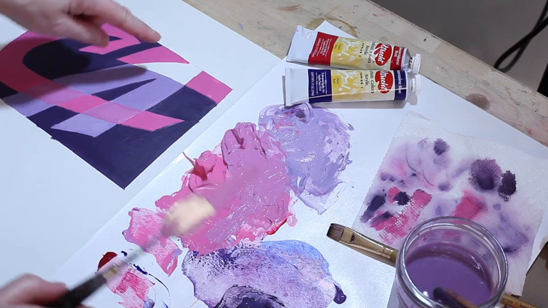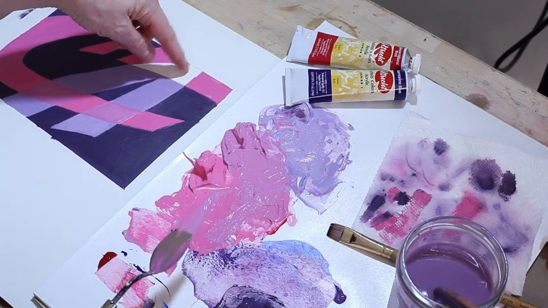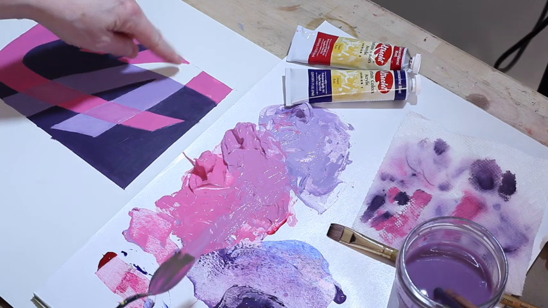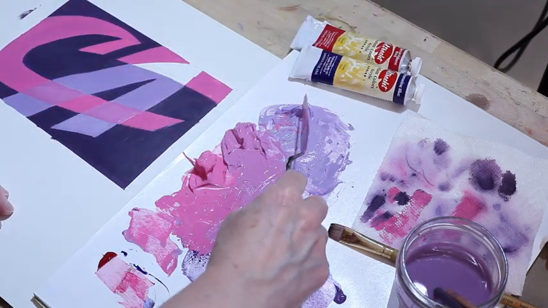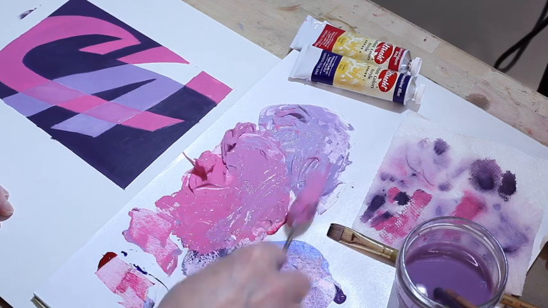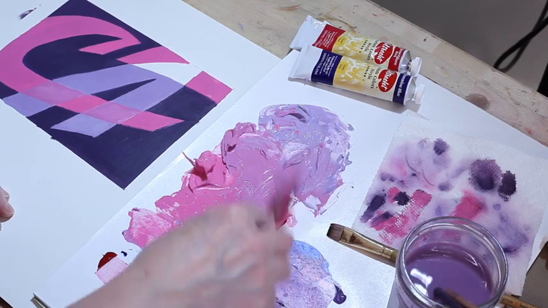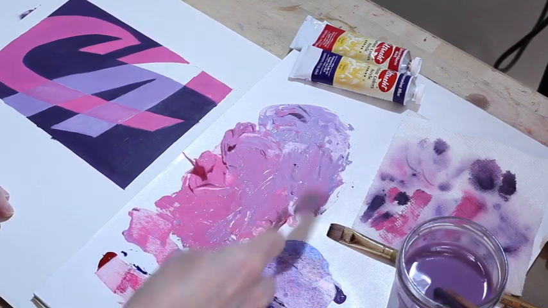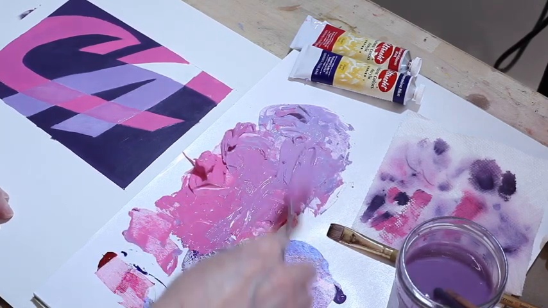All right, now in here, I want it to look like the lavender's on top. So I'm going to make another color mixture, and this time I'm going to use more lavender. Okay, let's see.